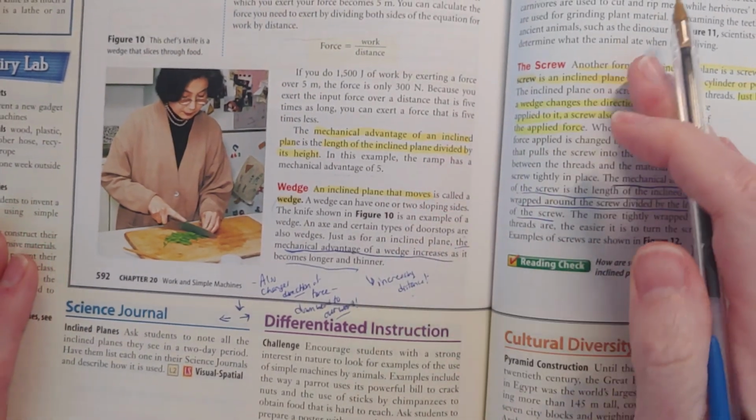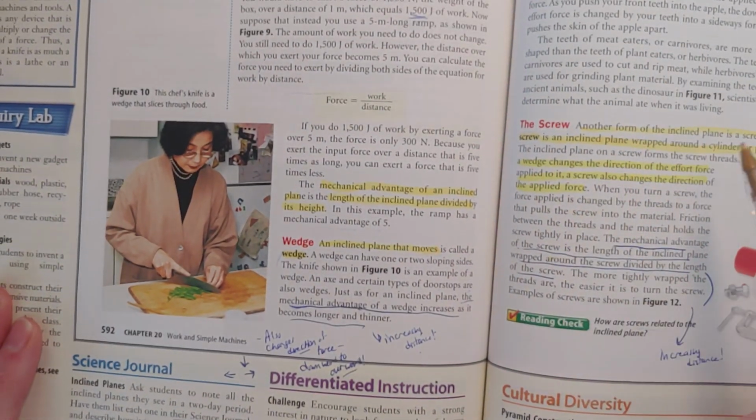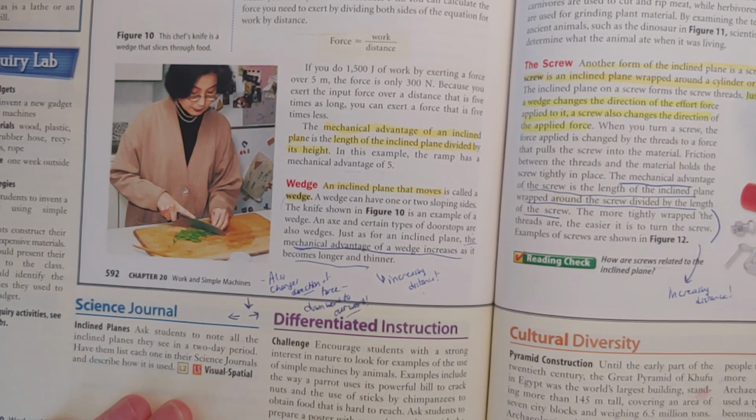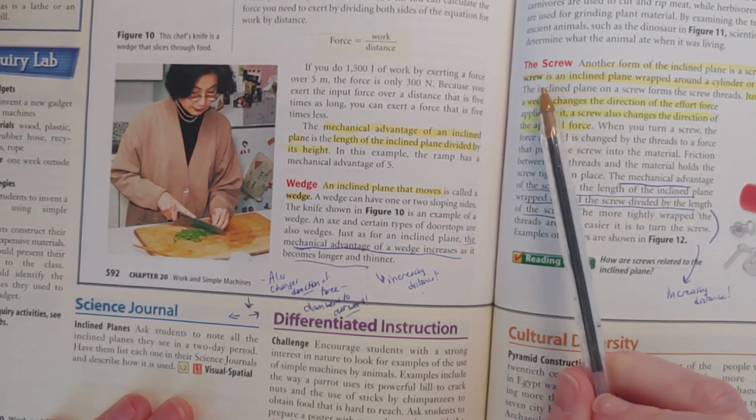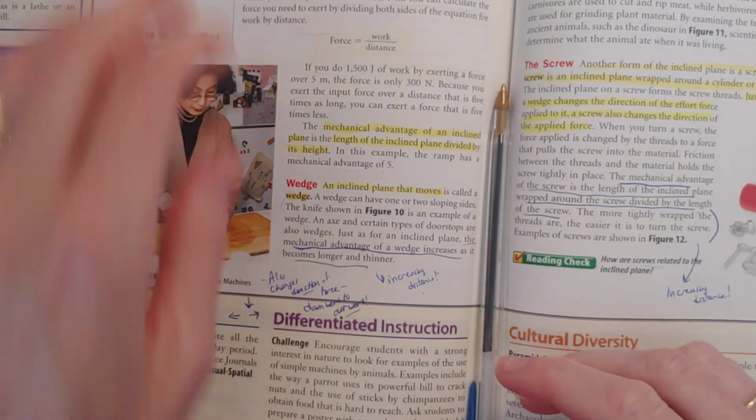Okay. I talk a little bit about wedges in the human body. That's great. Teeth, fascinating stuff. We love our teeth. Okay. Screw. Another form of an inclined plane is a screw. A screw is an inclined plane wrapped around a cylinder or post.